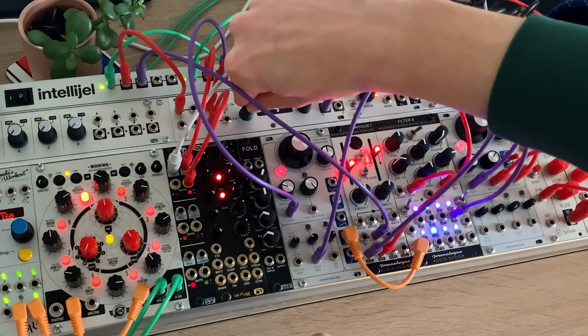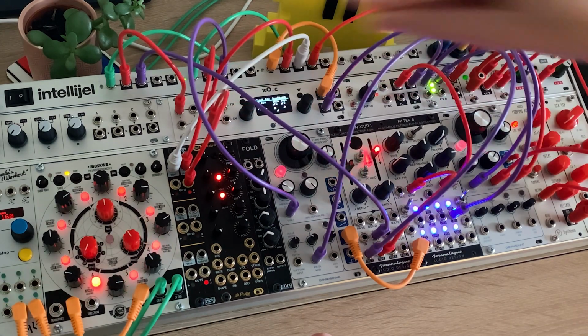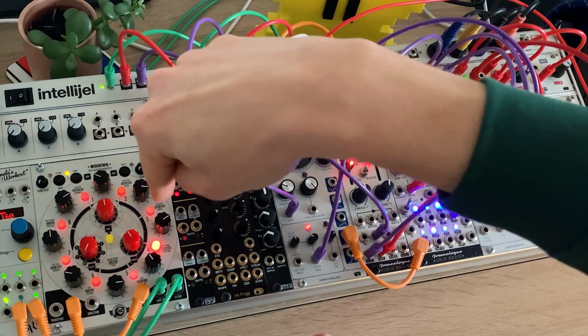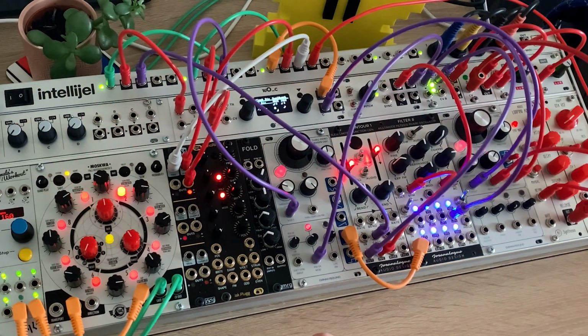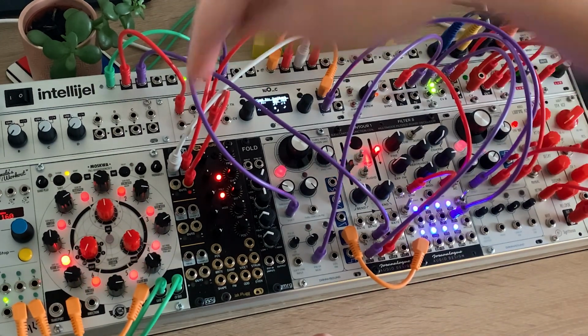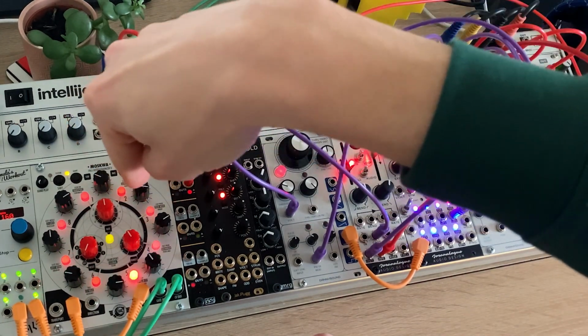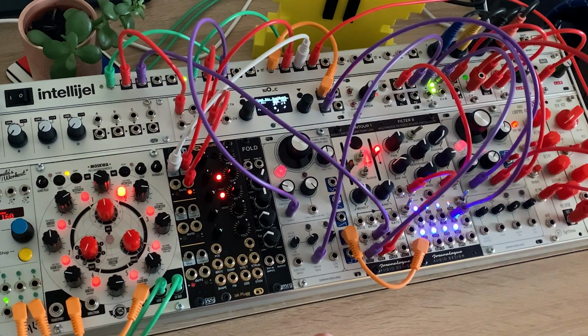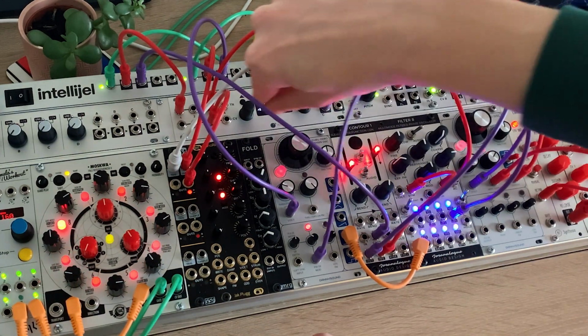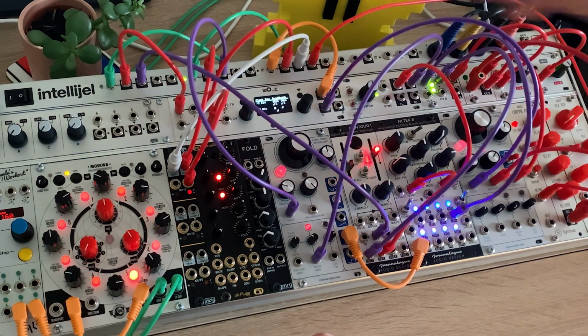Now if I change that clock division to divide by 2, you'll see it's playing every second note of the sequence. And because I'm sampling and holding the pitches, we're not getting the pitch changing in between the steps. If I divide by 3, it'll play every third note.